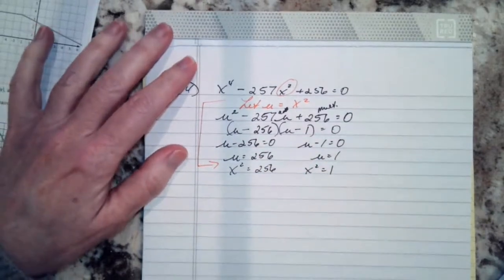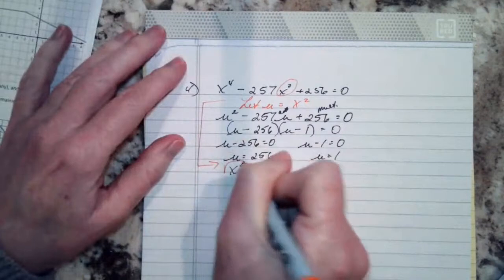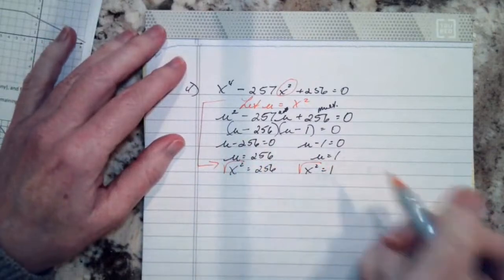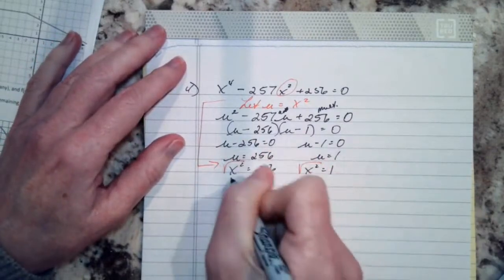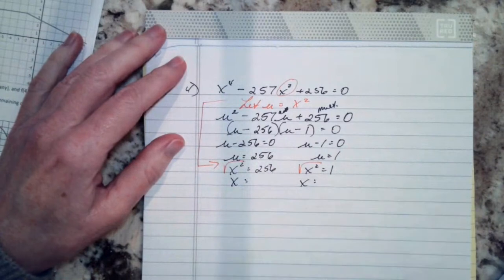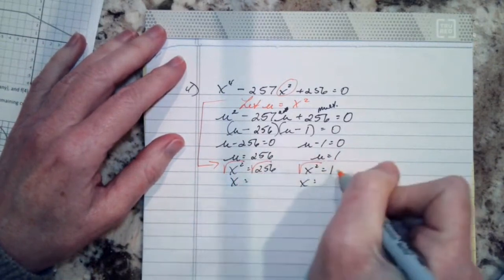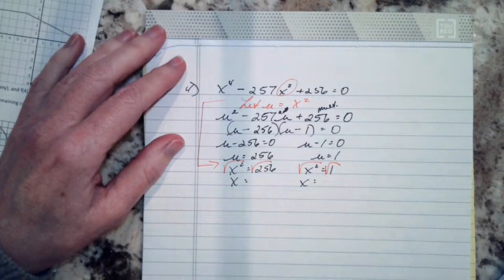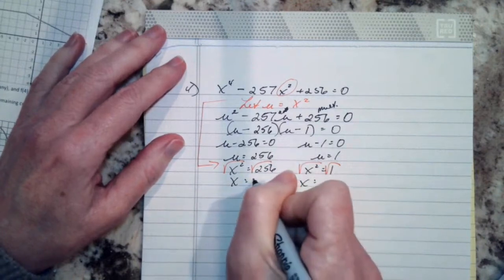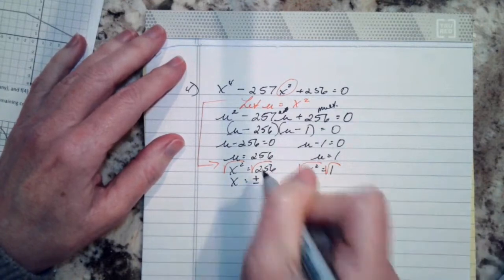And now we have to solve for x. If it's squared, I've got to get the square root of it. That will give me x equals, which is exactly what I'm looking for. If I take the square root of one side, I have to take the square root of both sides. I put the radical on, so I need a plus or minus version.